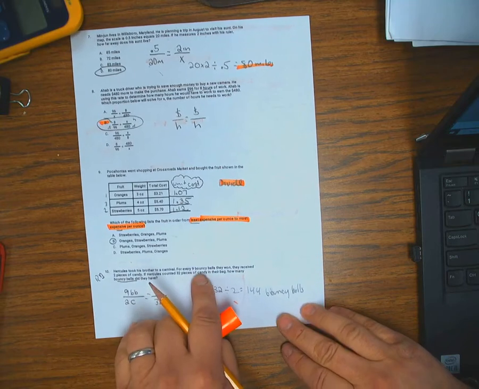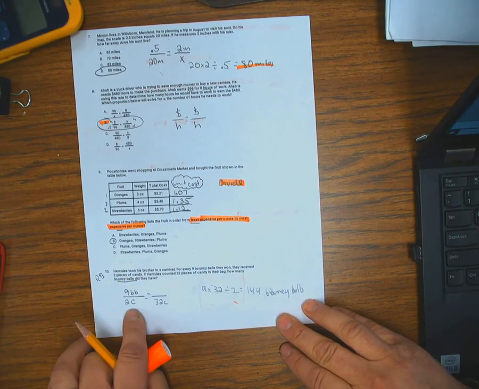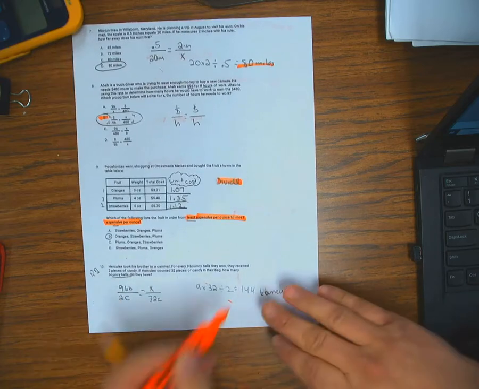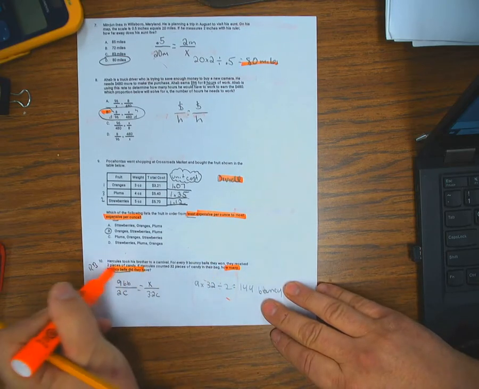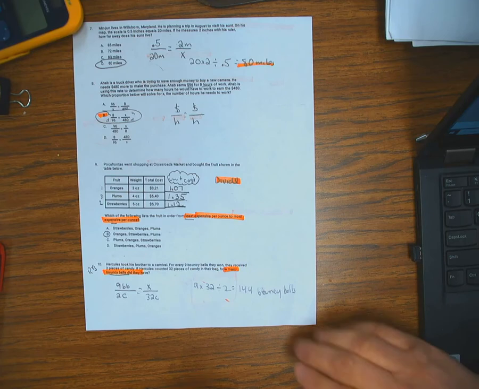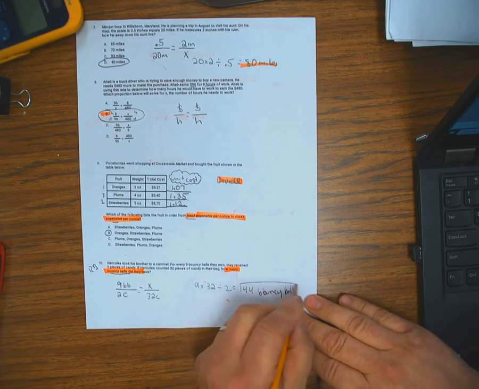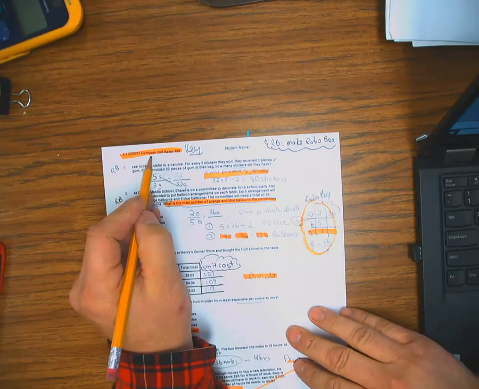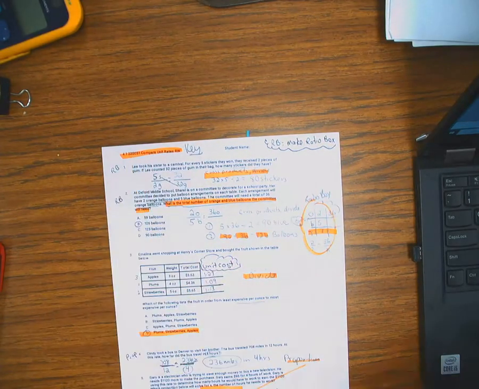And then number 10, again, it's the same thing. We have 9 bouncy balls, 2 pieces of candy, 9 to 2. We do not know the number of bouncy balls. They ask us that question right here. And then we cross multiply and divide, and we find that we have 144 bouncy balls. Okay, so that's a little explanation of compare unit rates 220031.